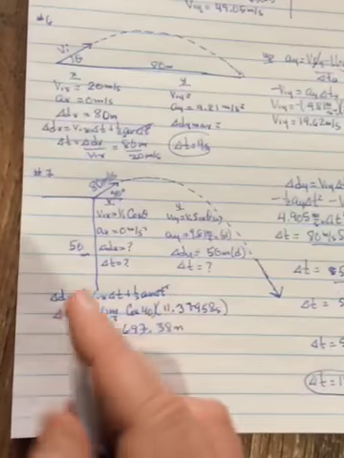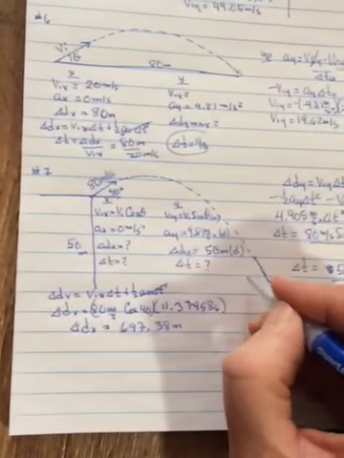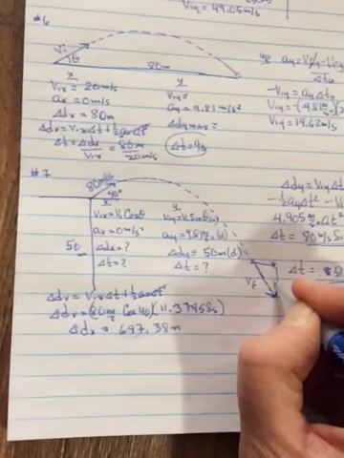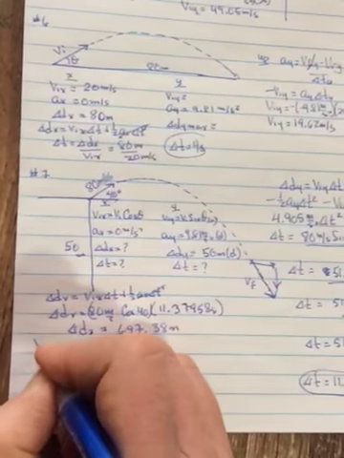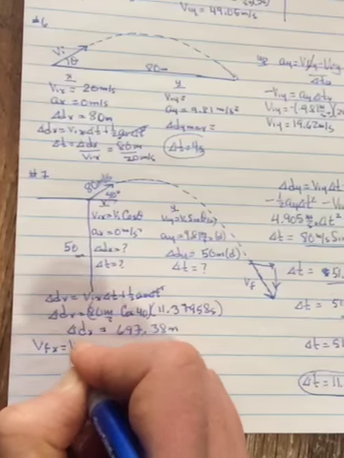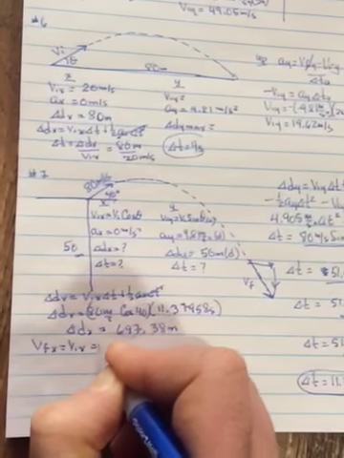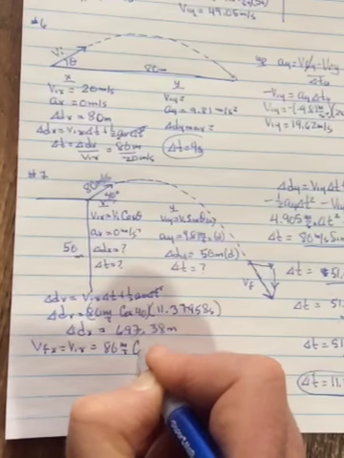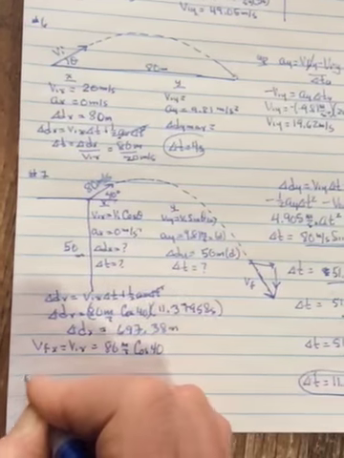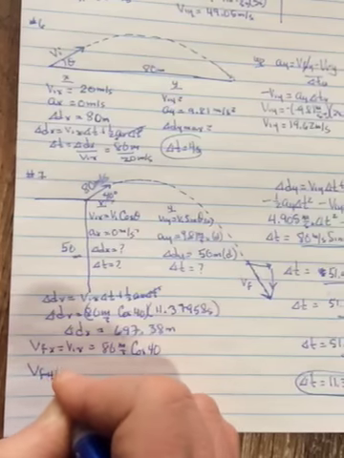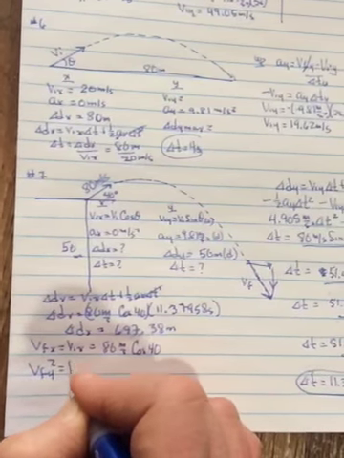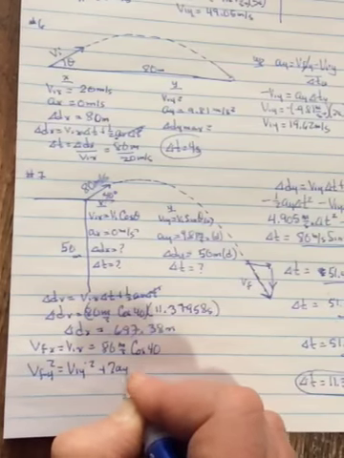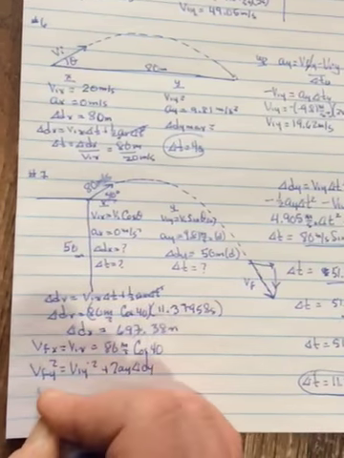Okay, and then the next part asks for VF. So to get VF, you need VFX and you need VFY. VFX should just be equal to VIX. And so that's going to be 80 meters per second cos of 40. VFY, you can do VFY squared is equal to VIY squared plus 2AY delta dy.